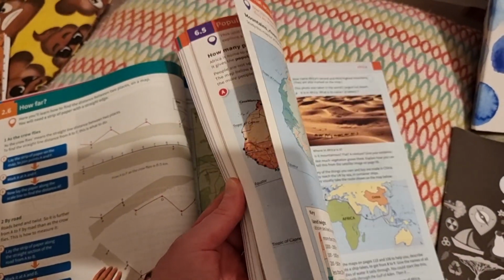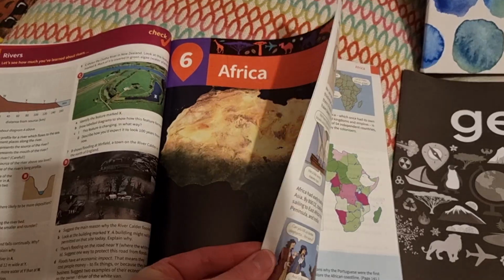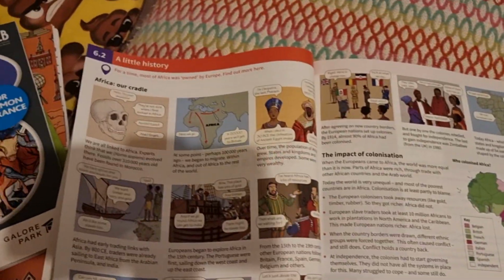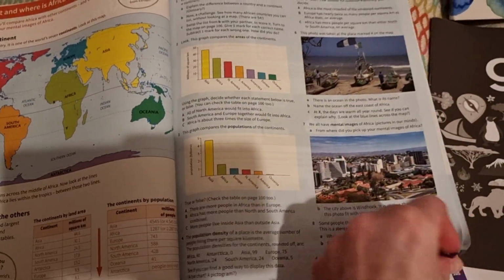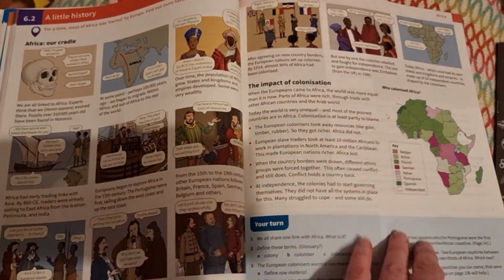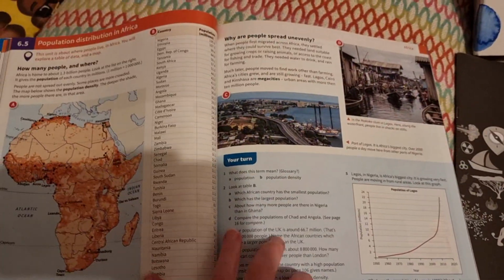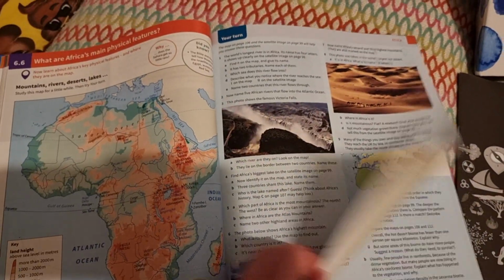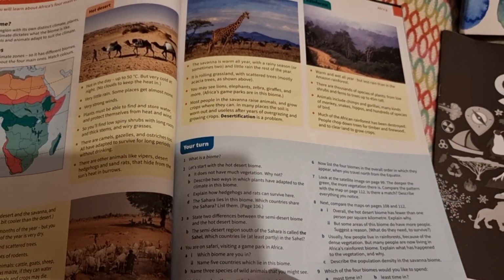So let's just skip through. Let's look at one of the countries. We'll look at the Africa one. Get to the beginning. There we go. So this is one. We're talking about one of the countries. As you can see, it's really bright and colourful. Statistics and graphs and things. That's what the country section looks like.